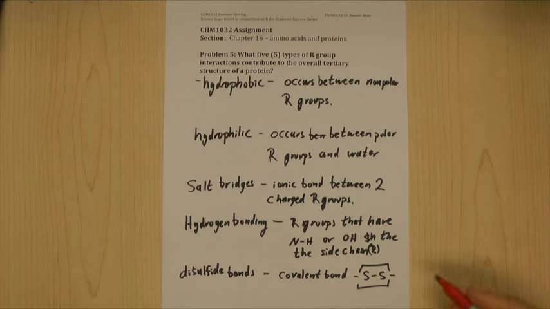And just so we're clear, that's a disulfide bond. I put these little brackets in as embellishments. Okay? That's a disulfide bond.